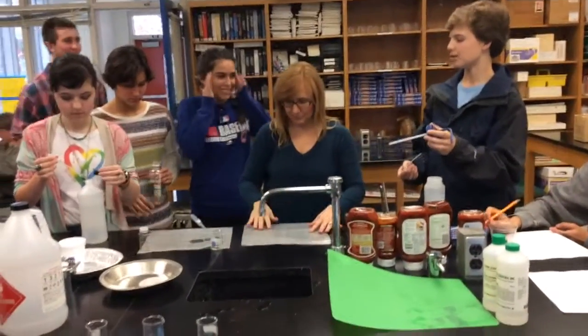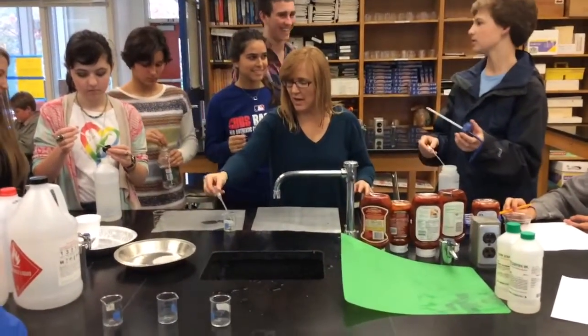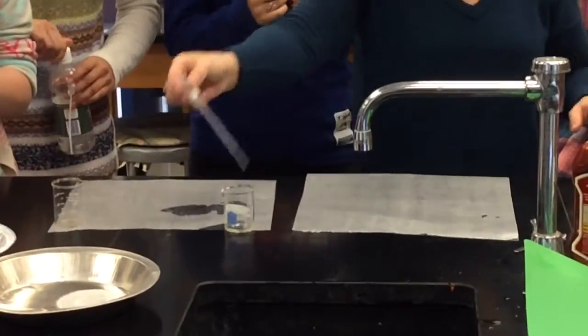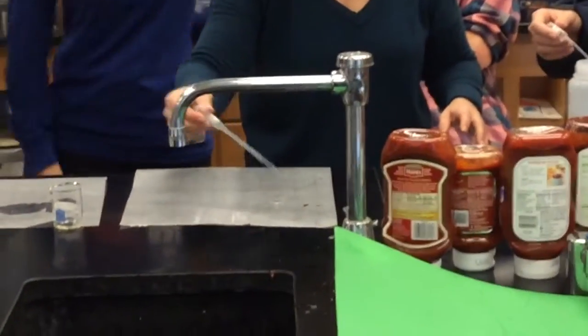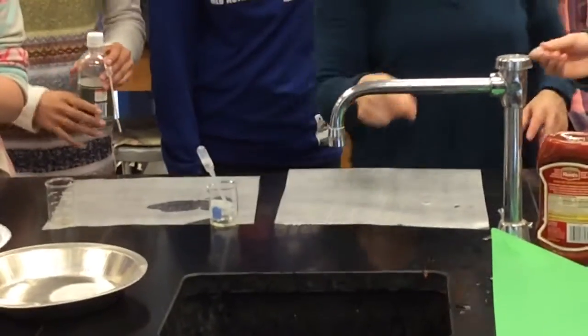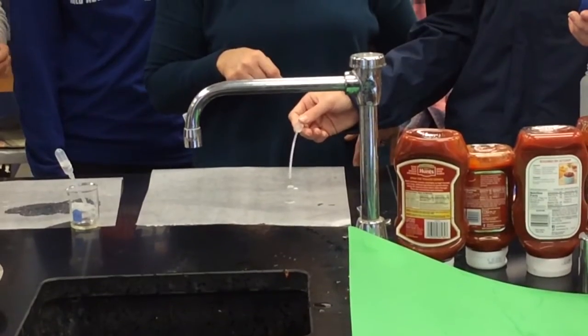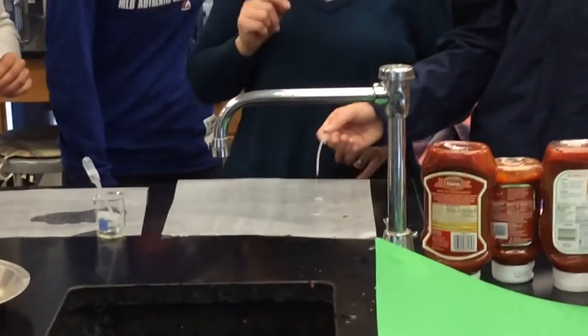I'm going to get this out of the way. One foot by 1 foot sheets. Okay, here we go. So we just want a little bit. Here we go. So there's some acetone. There's some water. So there's acetone. Here's water. And then rubbing alcohol.